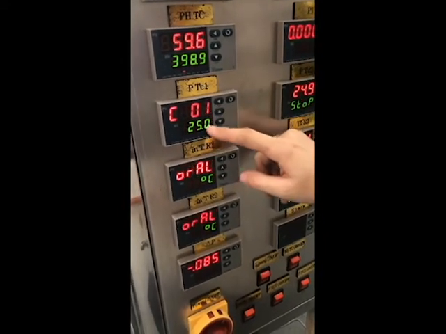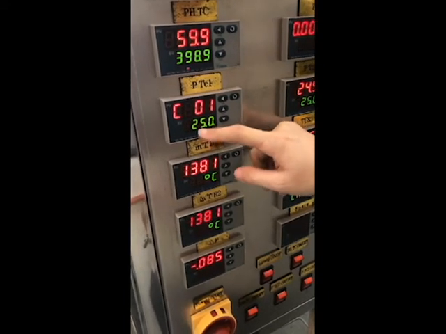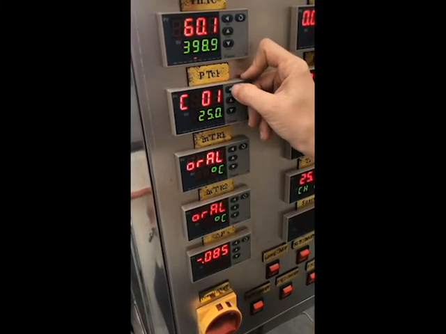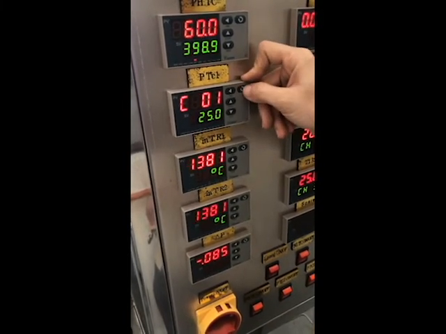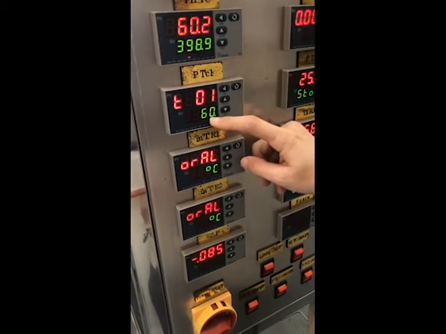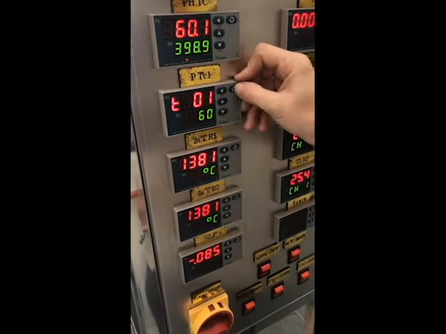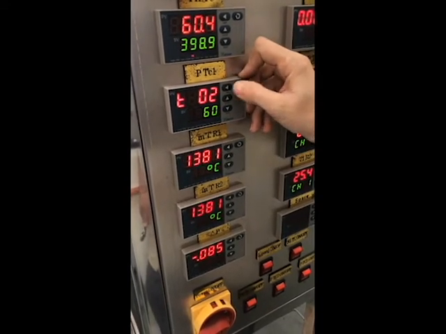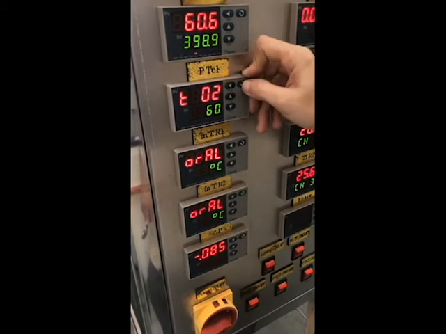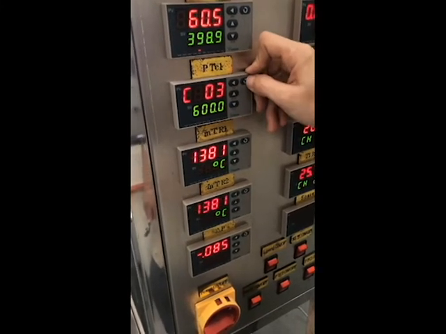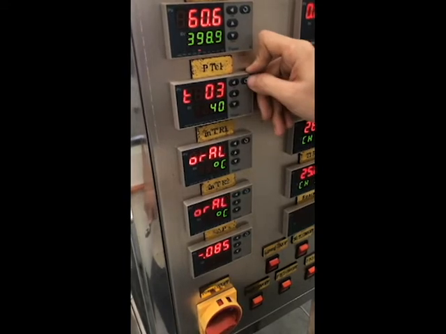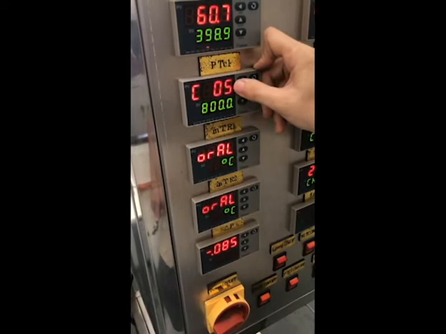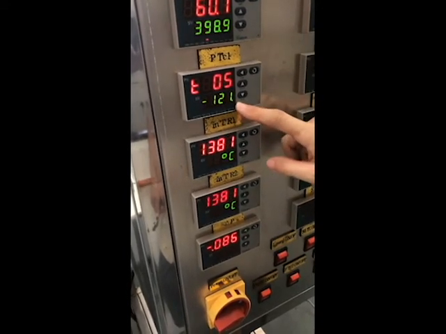Temperature 1 is our starting point. We can set room temperature, 25. Temperature 1, then click send. You get a time. Then you can see temperature 2, then time 2, then temperature 3, time 3, temperature 4, time 4, temperature 5. Then you go to the stopping code.